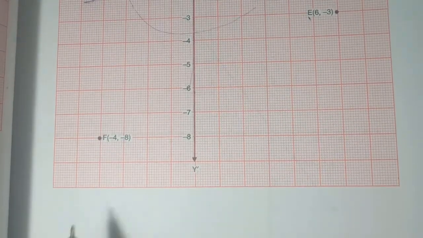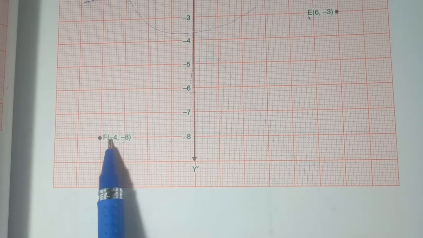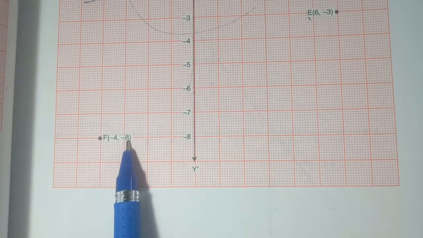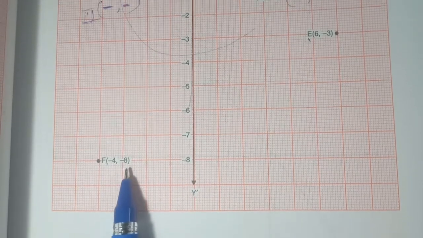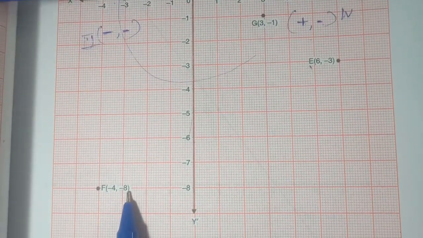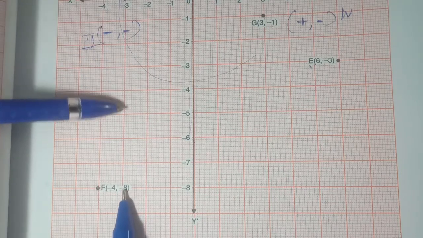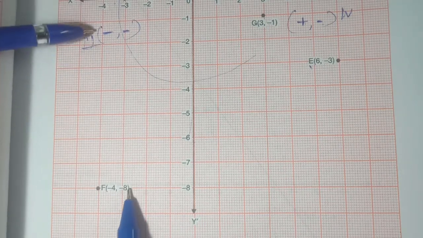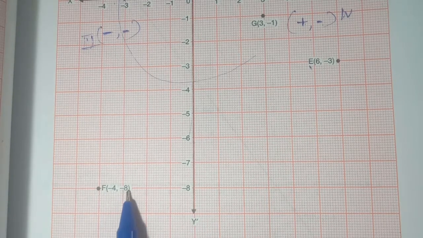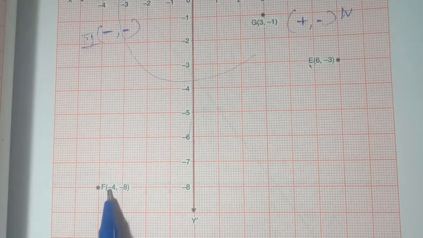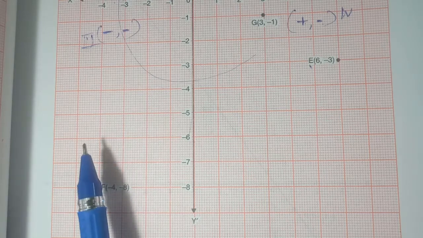The last point is here, point F. X is negative and y is also negative. The y point is this and the x point is coming from here. So they are intersecting at this point. So this way, the point negative and negative is lying in the third quadrant.